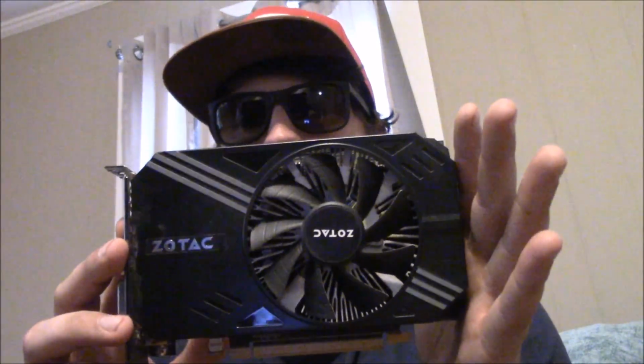So yeah, but guys, this is going to be how to install a graphics card onto basically any modern PC, and this will also cross over to a motherboard or a mining setup. So we have a GTX 1060 6GB right here.